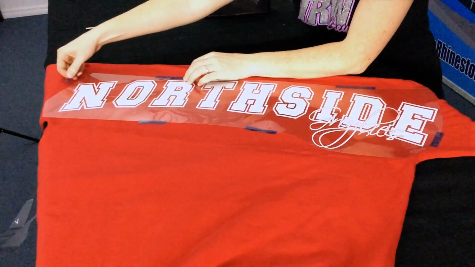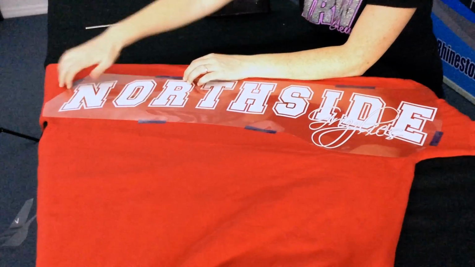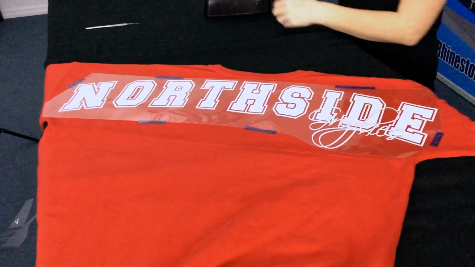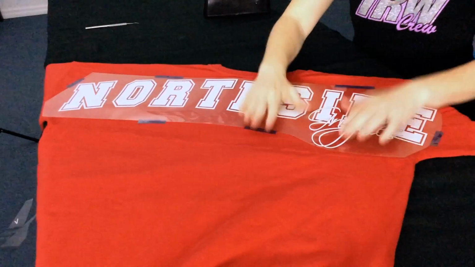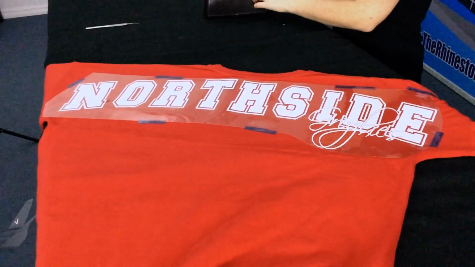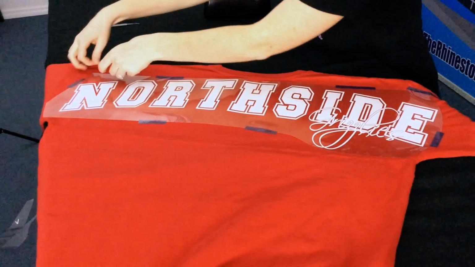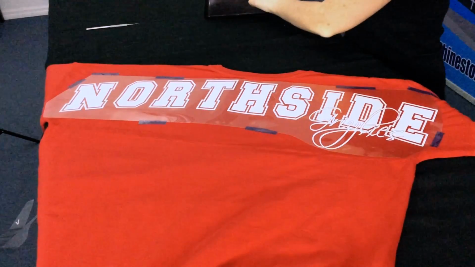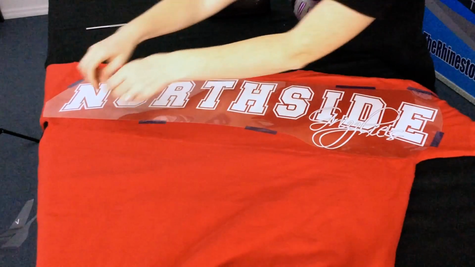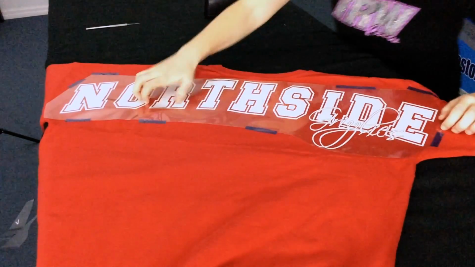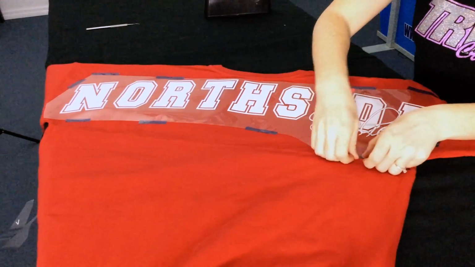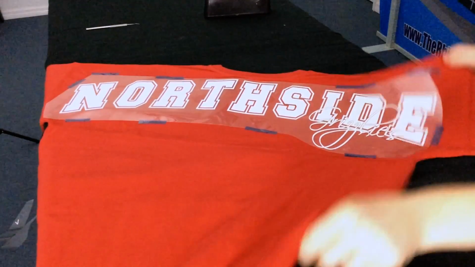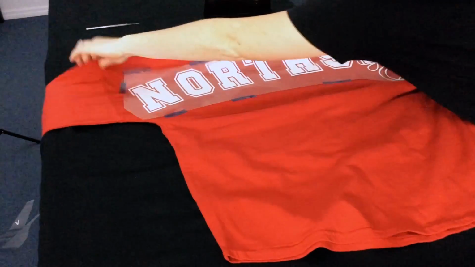And again, this will just make sure that this does not shift as we do our 2 presses. So don't be afraid to use a ton of tape. It's worth it to save any transfers that you might ruin by not using it. Alright, and we'll do one more down here. And I'm just going to double check and make sure that this is perfectly centered here, and then we'll move over to the heat press.